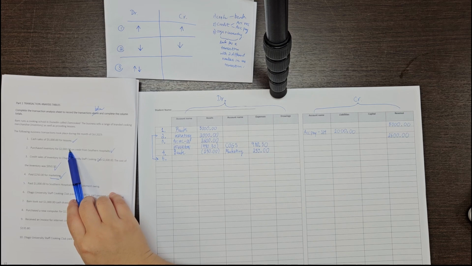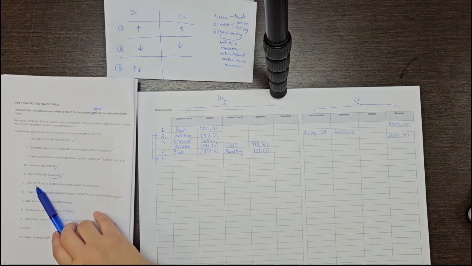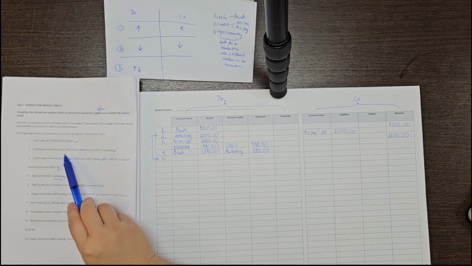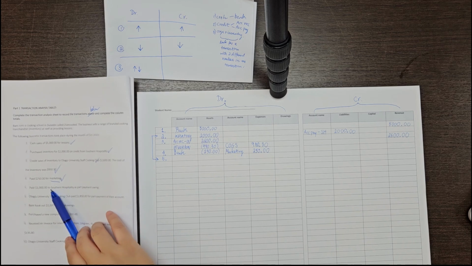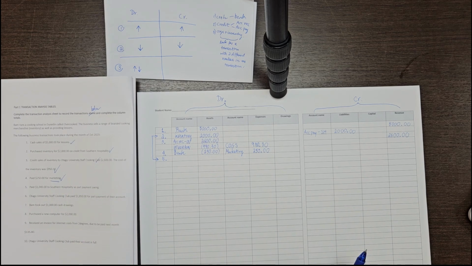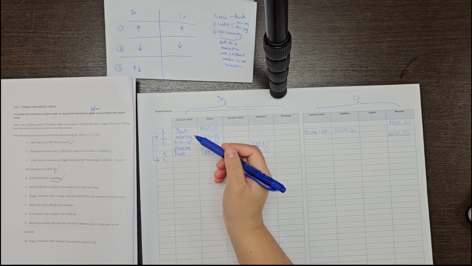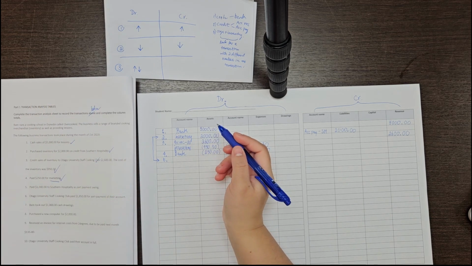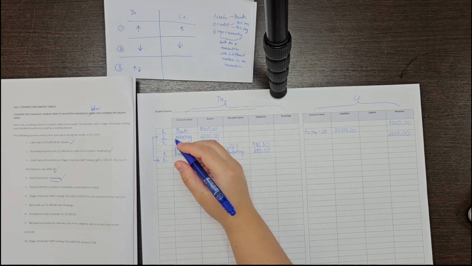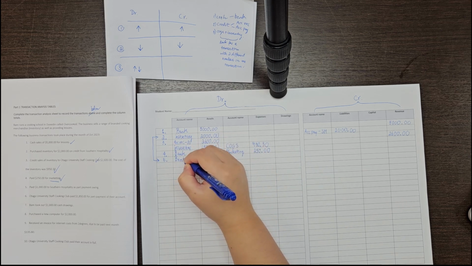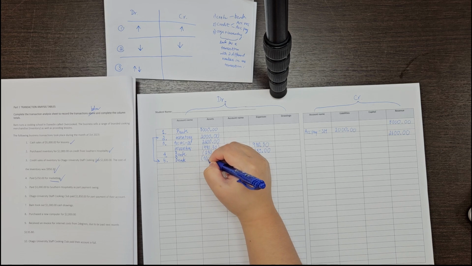So initially we had a loan of $2,000. Now in transaction 5, we want to pay $1,000 of that $2,000 to Southern Hospitality. What will happen to the business bank account when our business paid the loan to another business? Cash in the bank account will go down by $1,000.